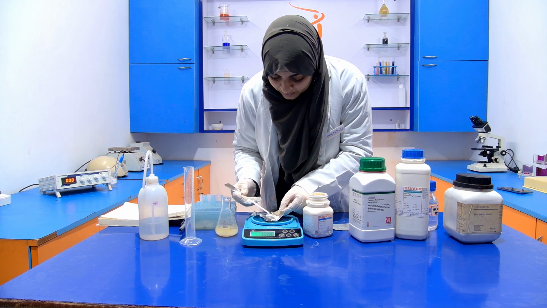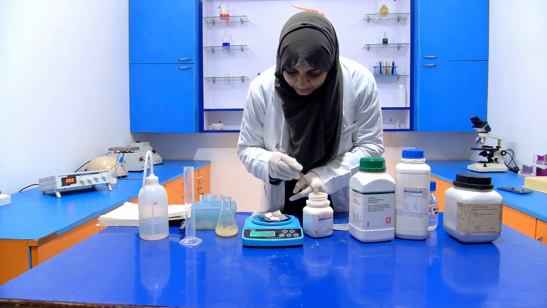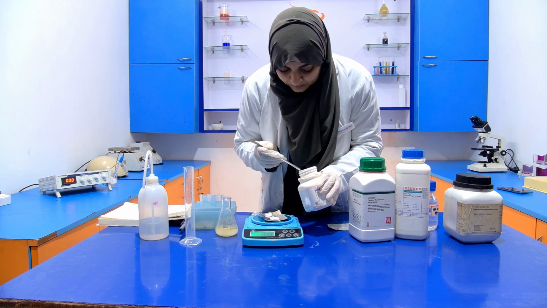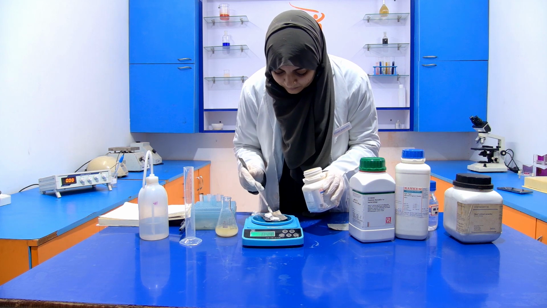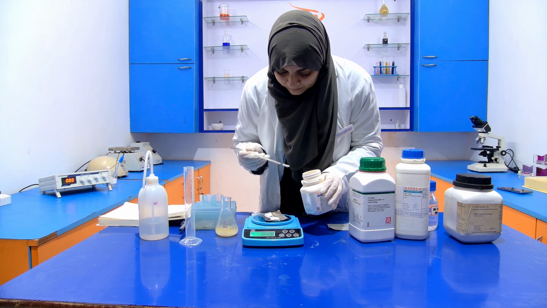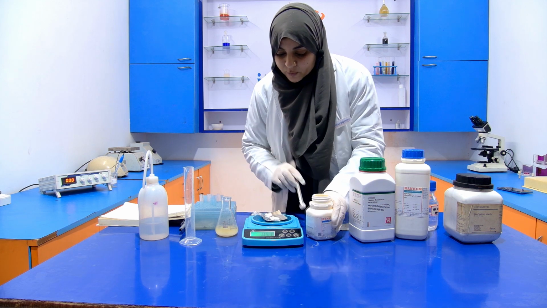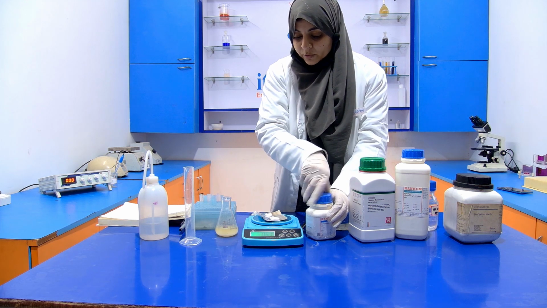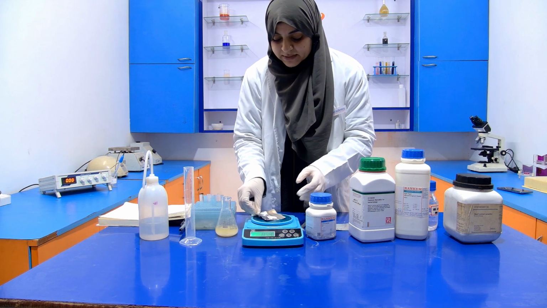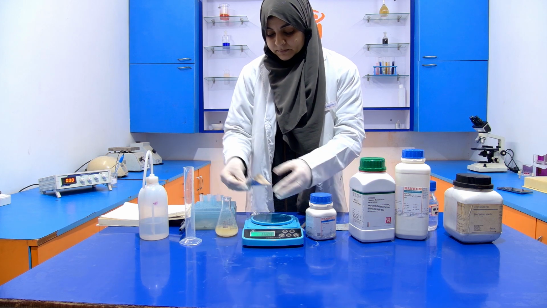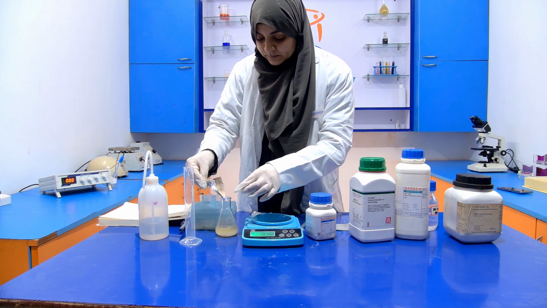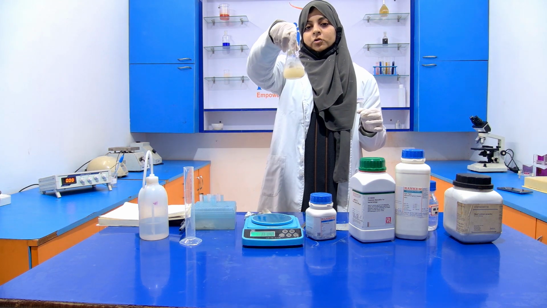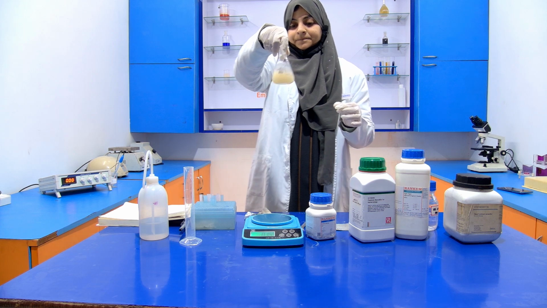That's why we have to add very carefully. Now it is 0.5. Now the sodium chloride is also added into this solution. Again we have to dissolve it completely.